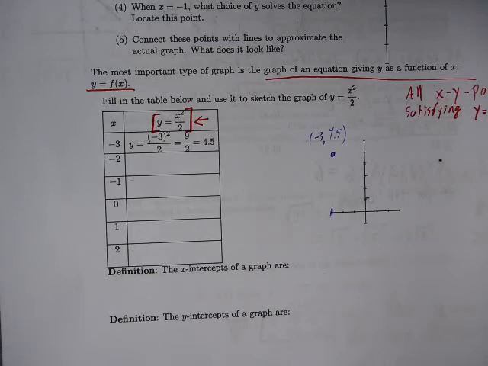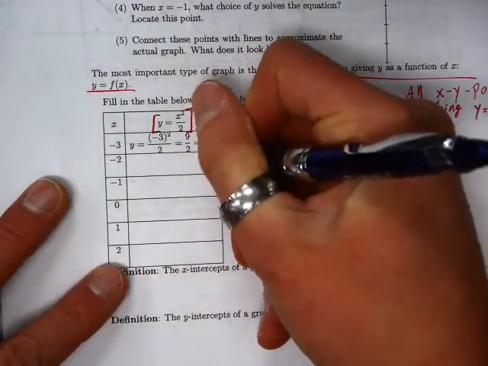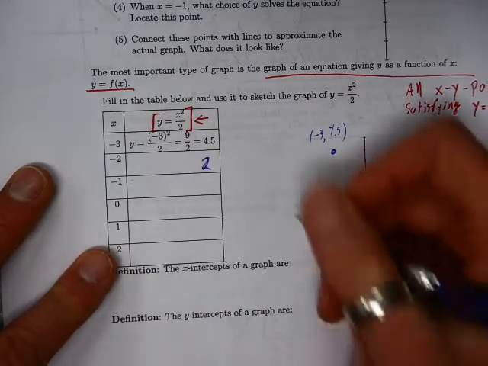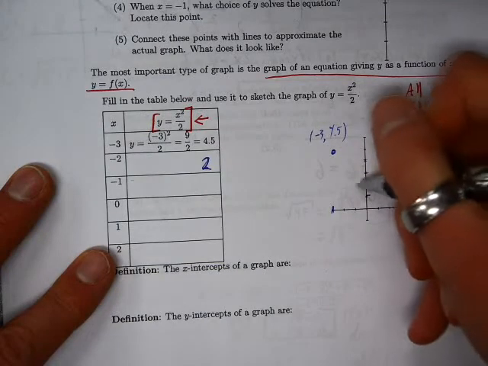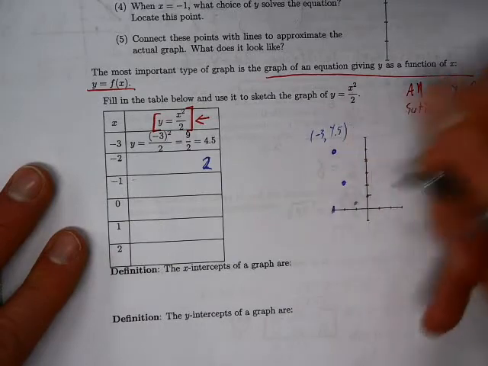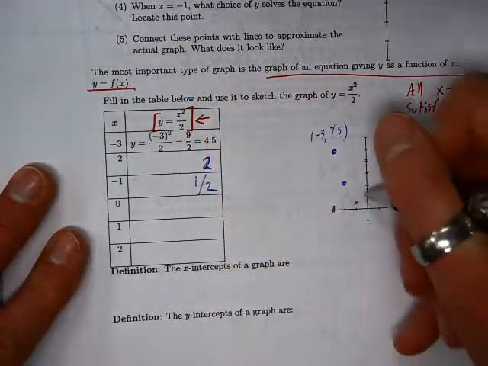As we progress through the class, we'll develop a few tools a little bit more sophisticated than what we'll do right now. We can get a pretty good idea for this graph just by doing 5 more computations. When you plug in x equals -2, what do you get for y? 2. Great. Does anyone want me to go through the computation? Okay. Plug in -2, you get 2, so the point (-2, 2) will be on the graph. When you plug in -1, a half. When you plug in 0, you get 0.